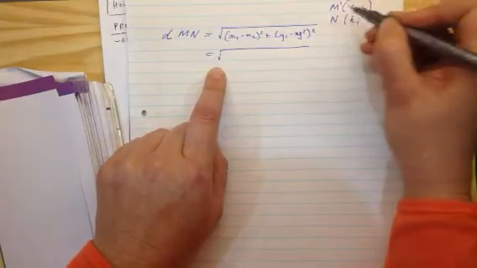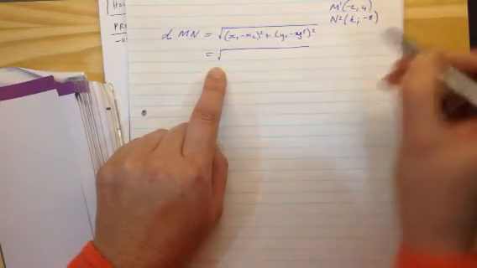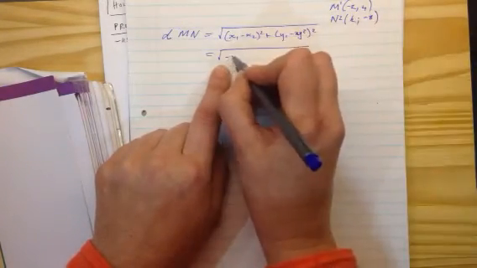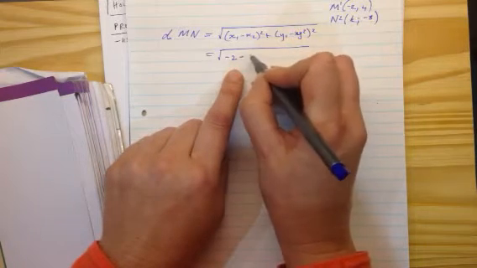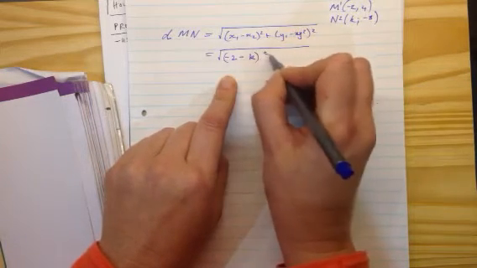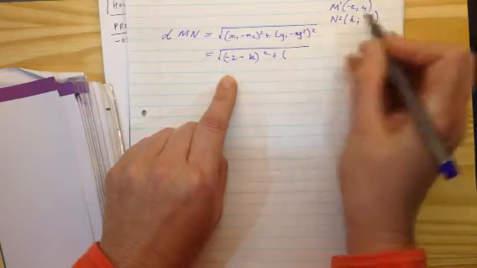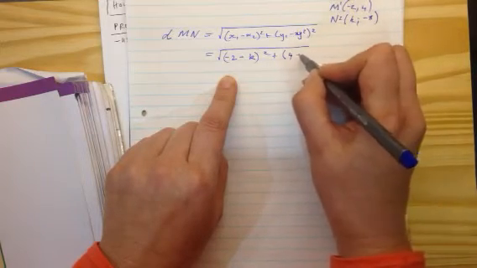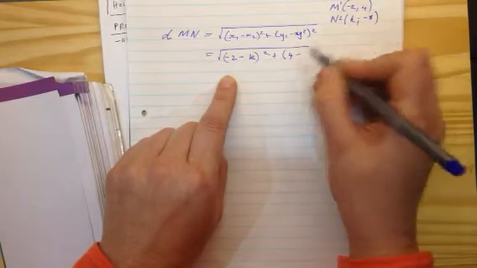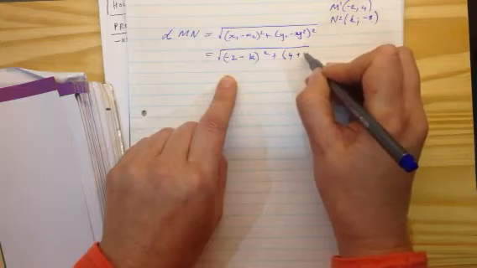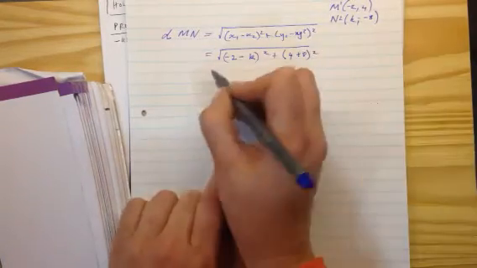I'm going to call M my point 1 and N my point 2. So x1 is -2, x2 is our unknown k. y1 is 4, y2 is -8, so minus -8 is +8 squared.